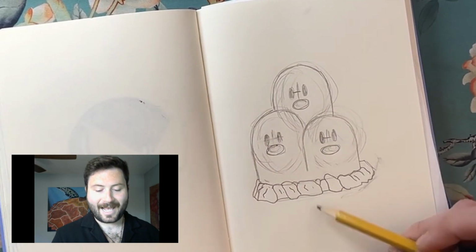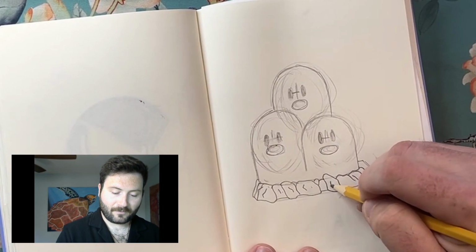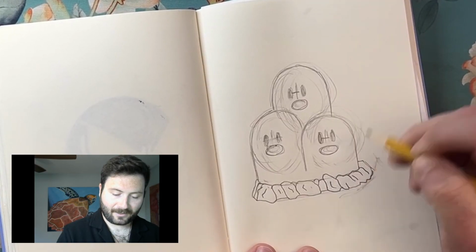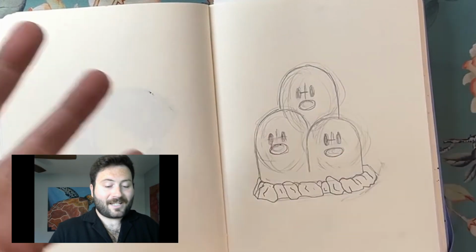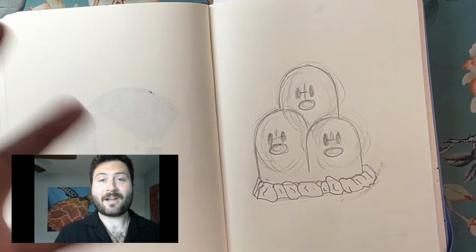And then feel free to add any more detail. You can leave it as super simple. You don't have to add anything else if you don't want to. And that's it. This is what makes up Dugtrio. It's very simple, very straightforward.